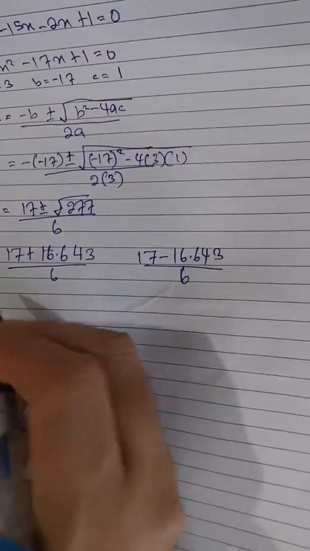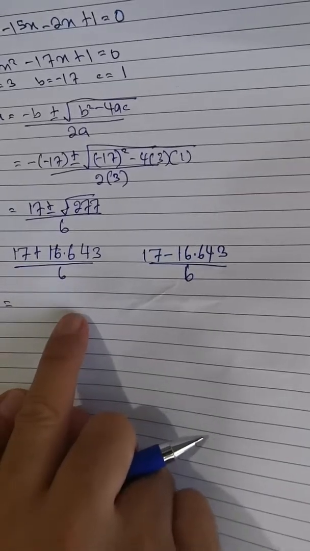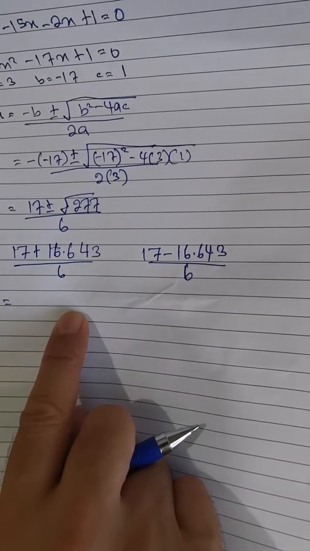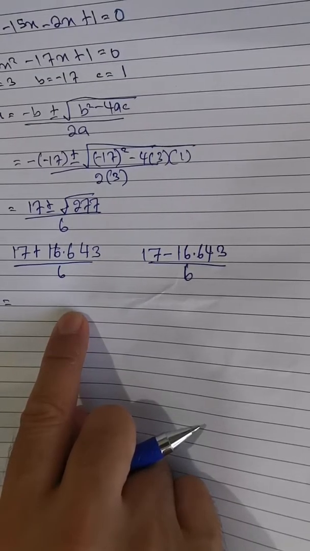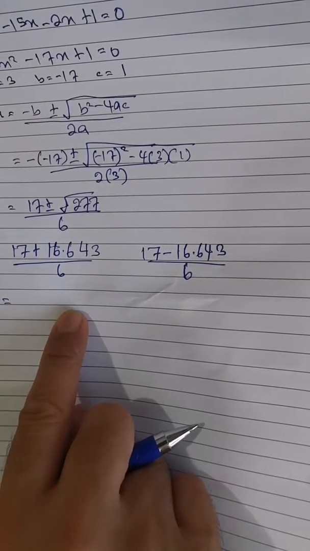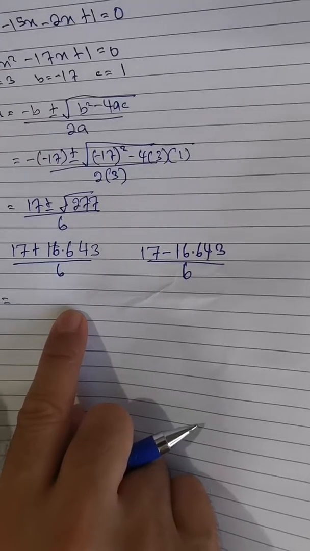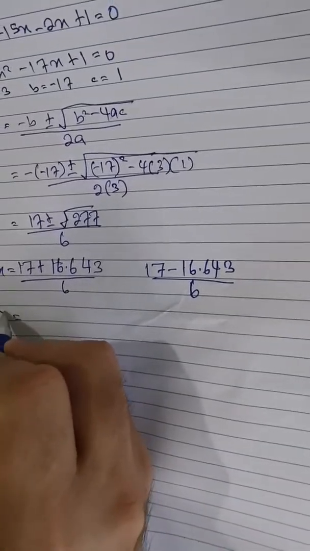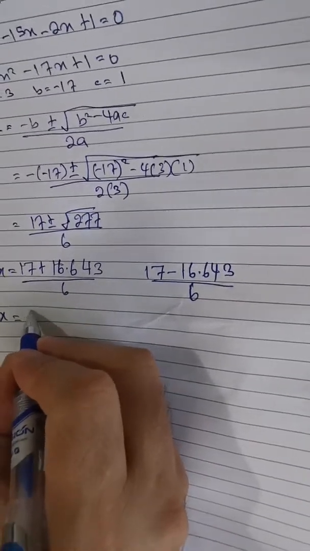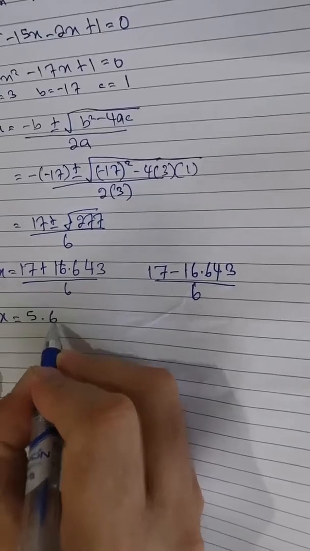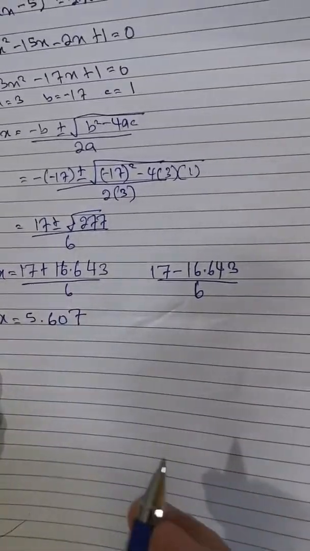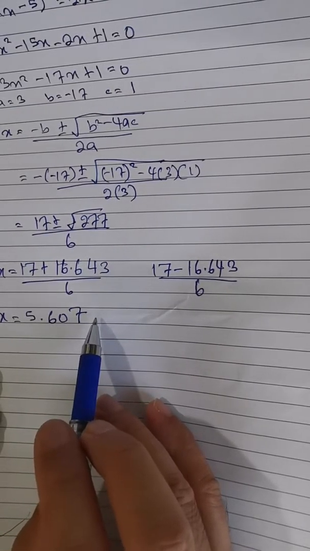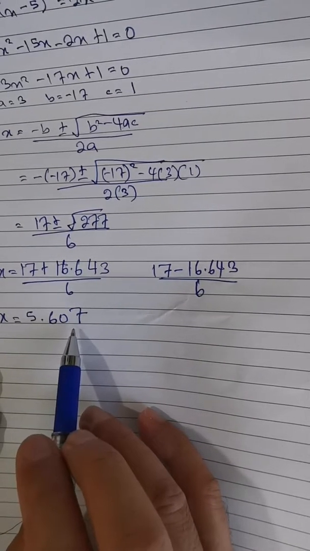Okay, 17 plus 16.643 will be 33.643. So divide by 6. So the first answer, x1 will be 5.607. Okay, make sure you round off correctly. Because after 7 is 1, so 5.607.